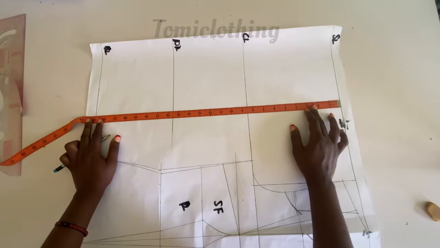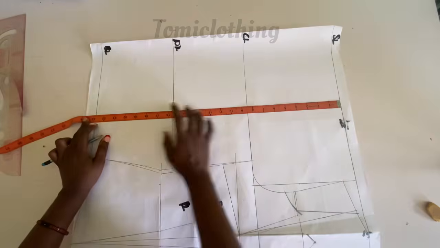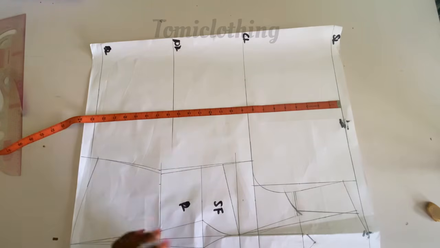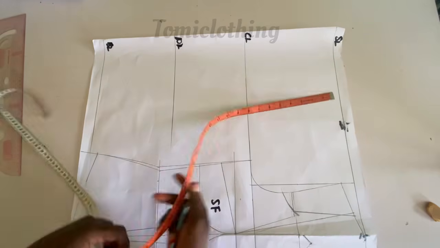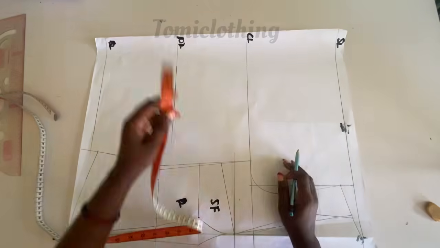So for the back, I already marked the shoulder line and the chest line. The back waist length is different from the front, and so is the blouse length. To get the blouse length for the back, we just say your front blouse length minus the bust dart that you are using. Your front blouse length minus the bust dart. You guys understand?